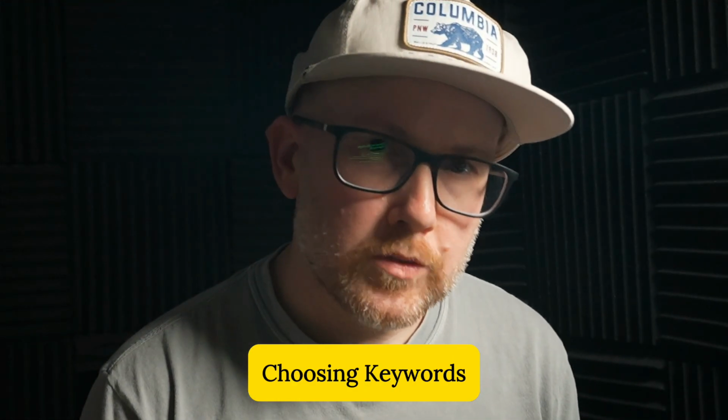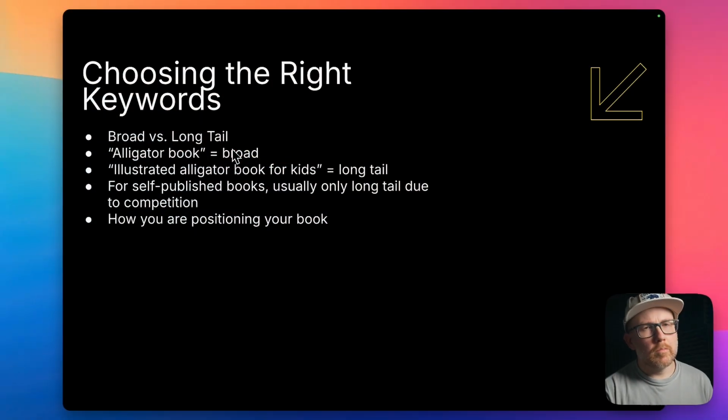So, when you're choosing keywords for your book, they fall into two main categories. Well, there's definitely a few more, but we're just going to look at two of them. There is broad and long tail.